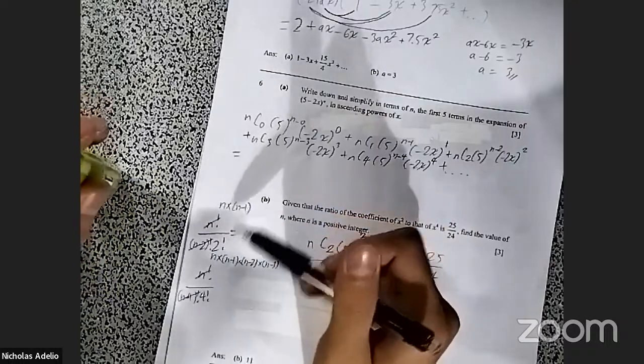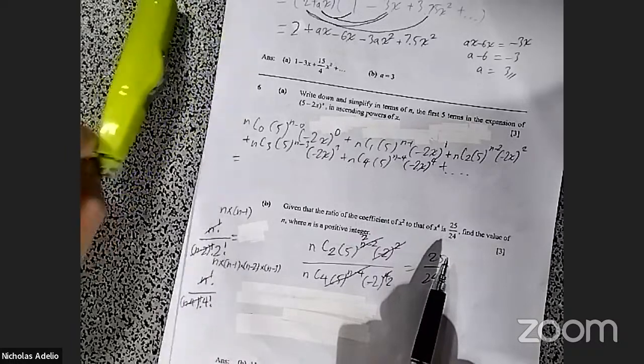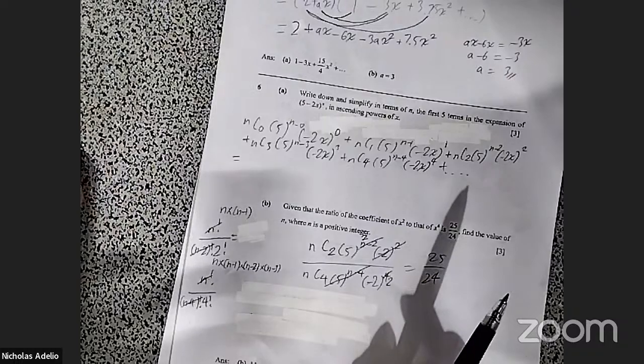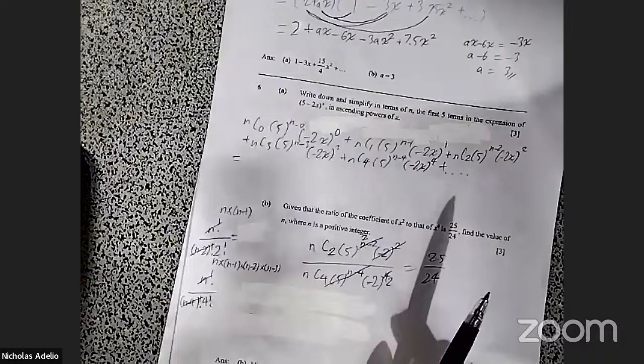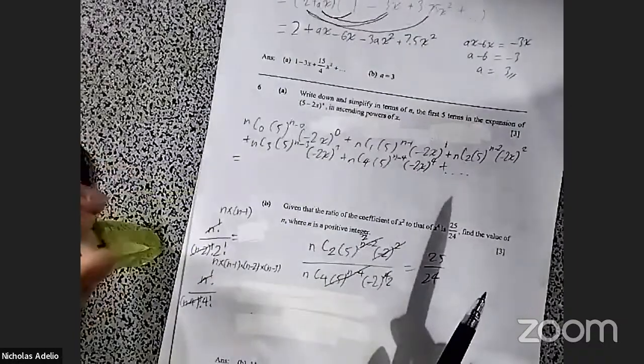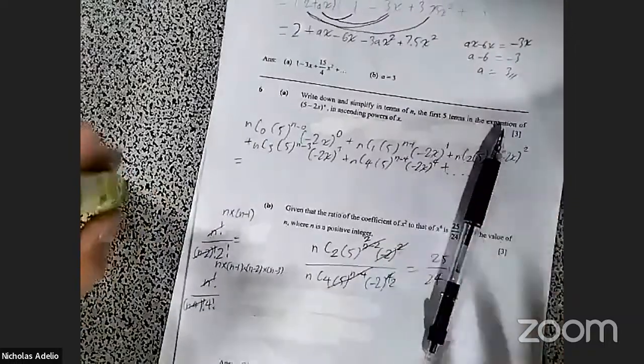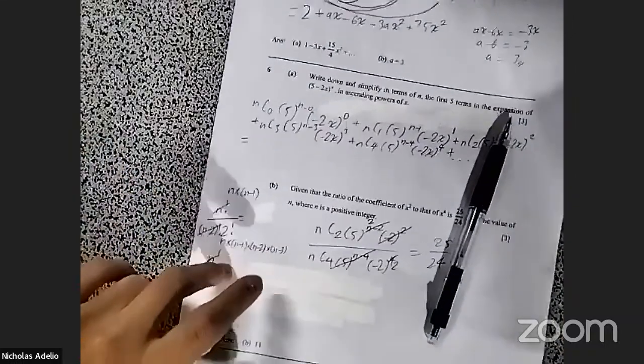N times n minus 1, with a look at the question. Look at the question. The question provides you with opportunity to cancel further. Take it. If not, you're making binomial unnecessarily hard. I don't know. Put it in the question. Do not expand. Put it in the question and then look for opportunity to cancel.